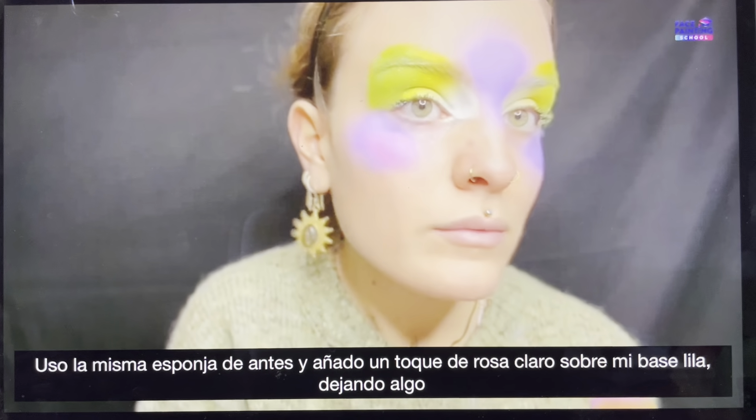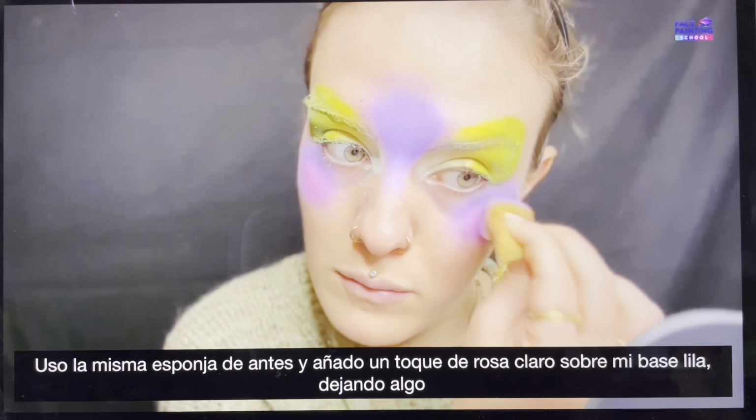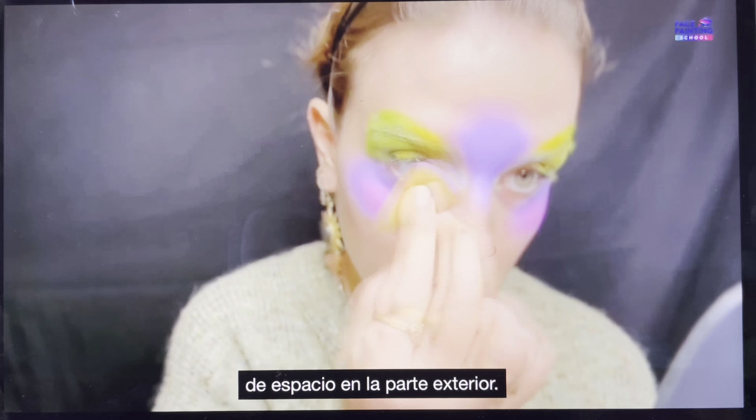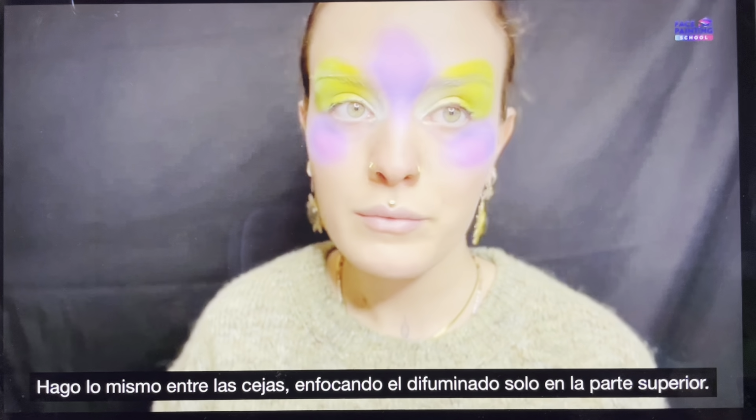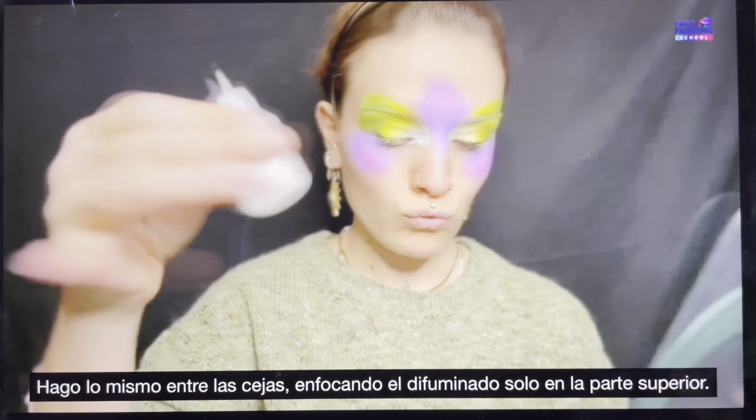I use the same sponge from before and I add a touch of pink light on my lilac base, leaving some space in the outer part. Don't cover anything, just add a little touch. I do the same thing between the eyebrows as well, focusing the blending just in the upper part.